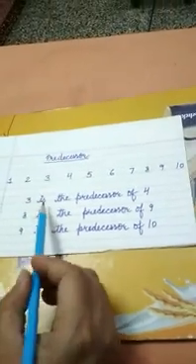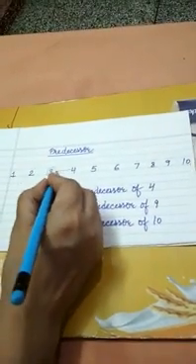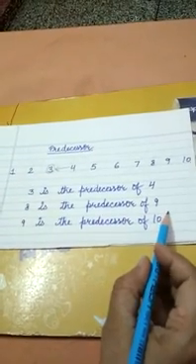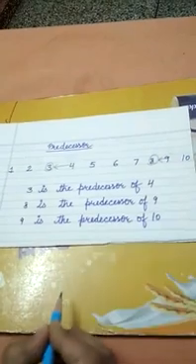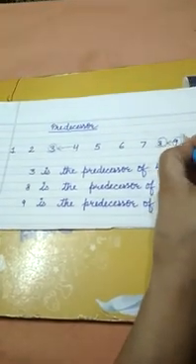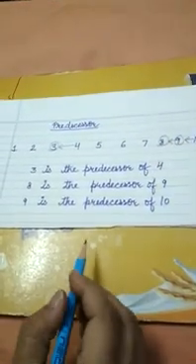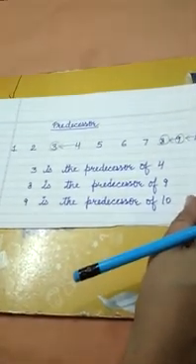Let's see some equations. 3 is the predecessor of 4. How? Because 3 comes just before 4. 8 is the predecessor of 9. How? Because 8 comes just before 9. 9 is the predecessor of 10. How? Because 9 comes just before 10. So, the predecessor is the number minus 1.